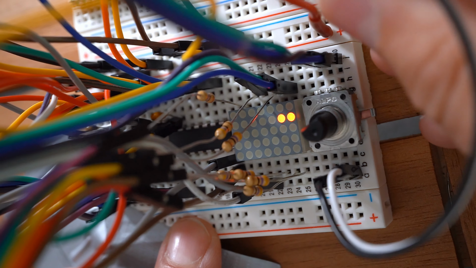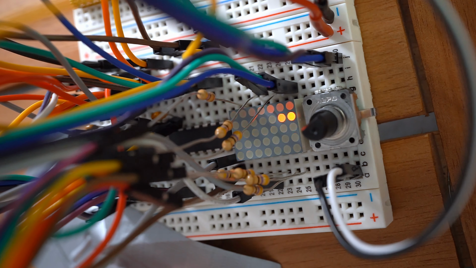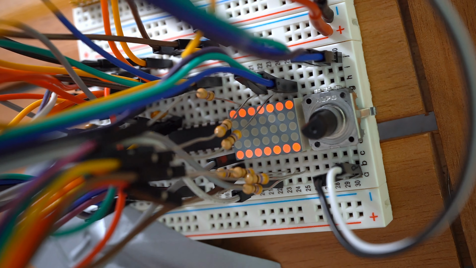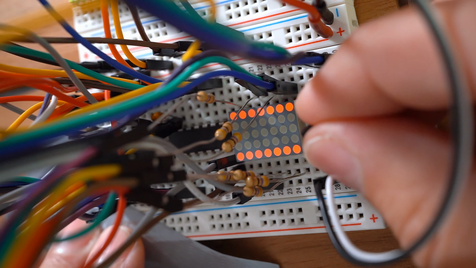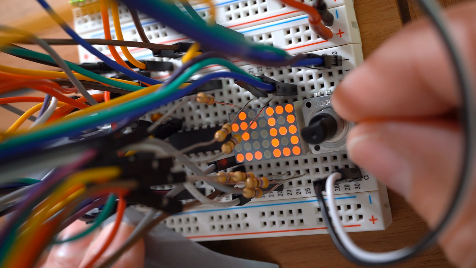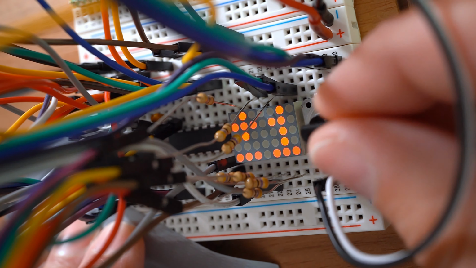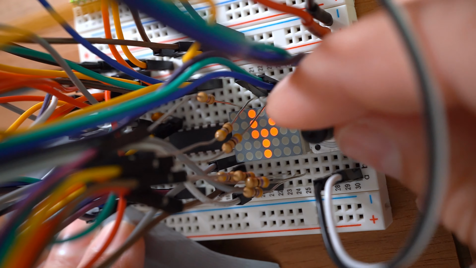Okay, let's boot the device. This is the startup screen and it's the main menu. I created a simple state machine and each submenu has its own state. So I have a submenu for setting the octave, for setting the transpose and semitones, for the tuning.